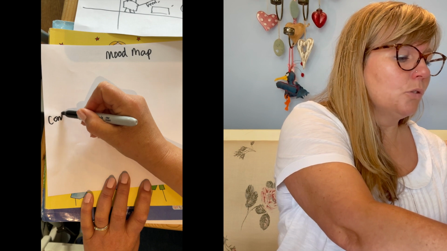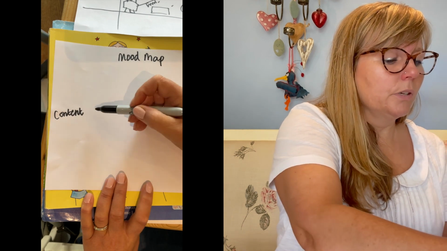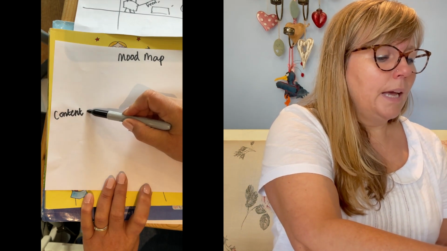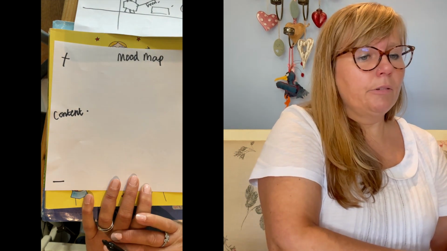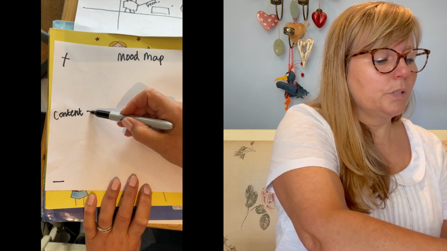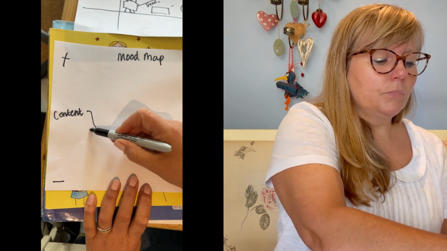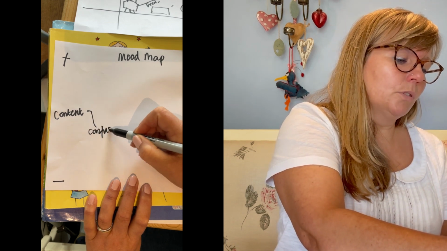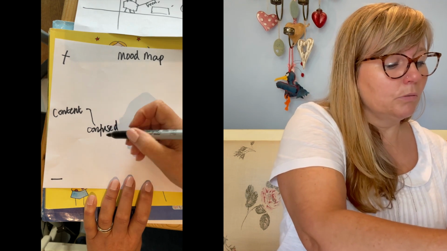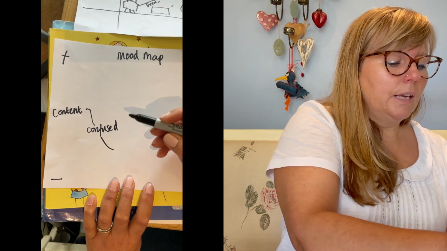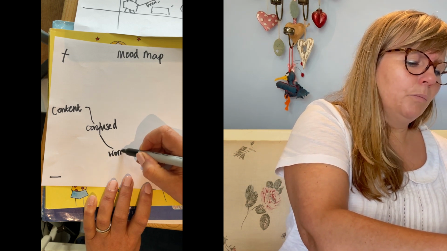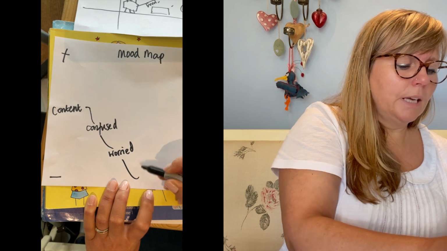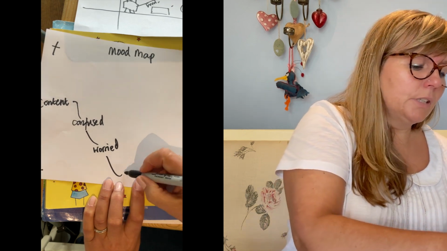So at the beginning of the story, they're content, they're playing in the woods. Everyone goes home, and positive experiences go this way, negative experiences go this way. So as she's going through the woods, they hear a noise. To begin with, it might be confused or interested or puzzled. And then they hear something that sounds scary. Now we get into worried. When she sees that robot, there's real fear. She's scared.